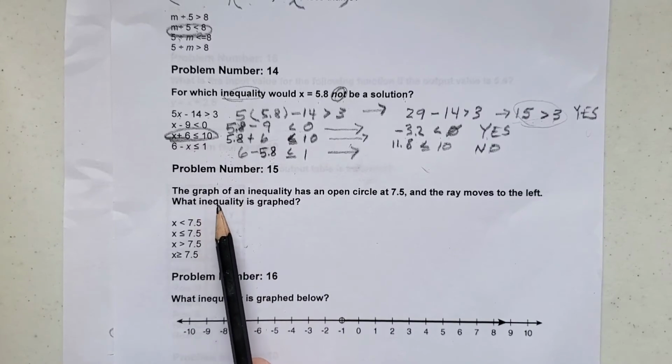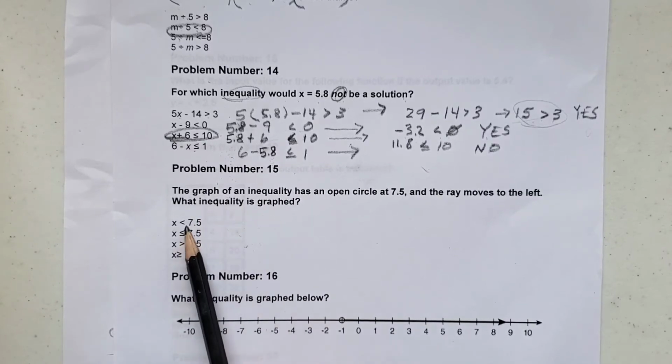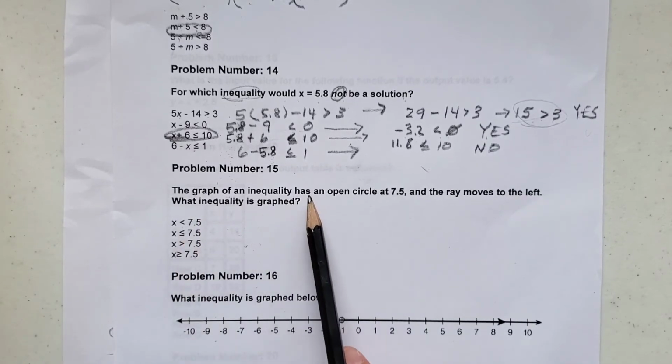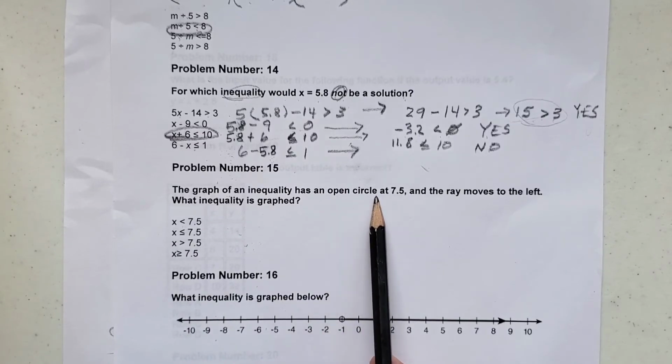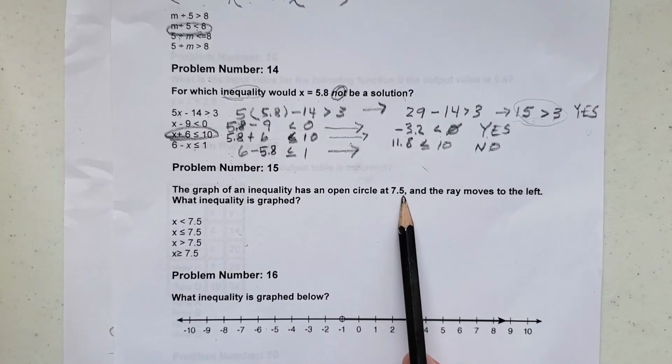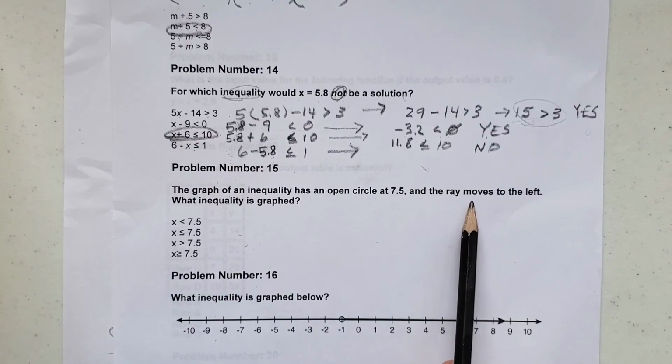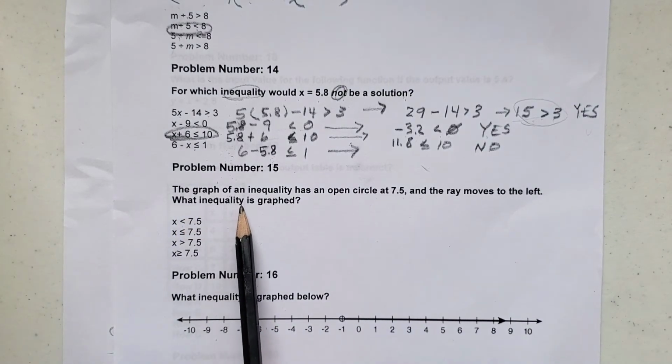Problem number 15. The graph of an inequality, that's when it has these arrows, has an open circle at 7.5 and the ray moves to the left. What inequality is graphed here?